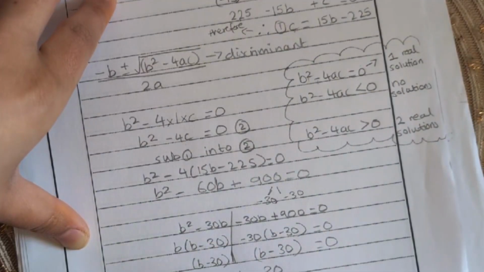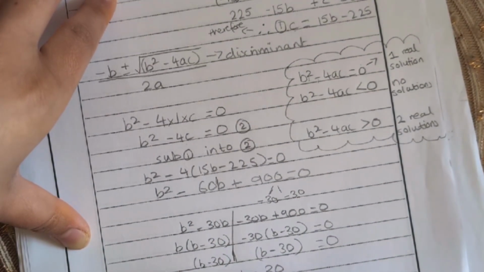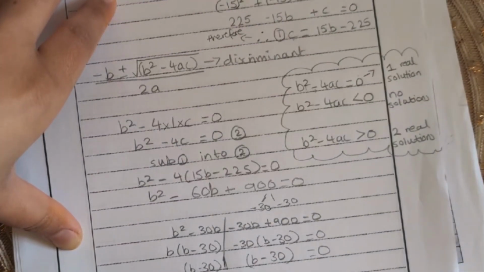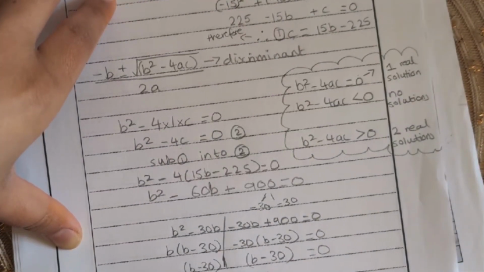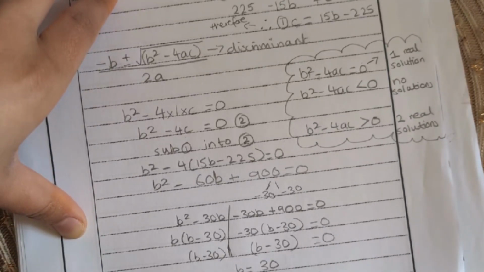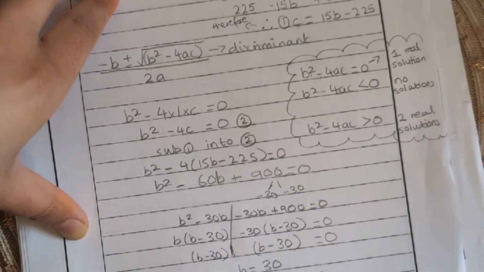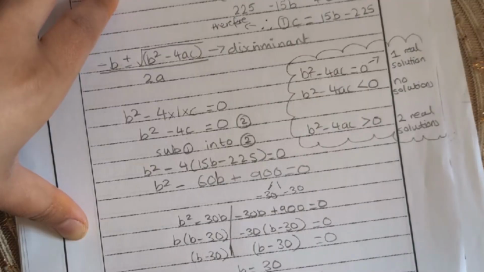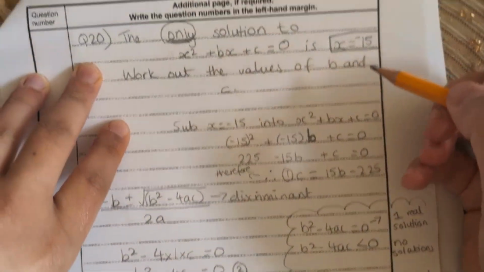So c equals 15 times 30 minus 225. Yes, because 15 times 30 will give us 450, minus 225 will give you 225. So therefore, the values are b equals 30, c equals 225. And that is the question done.